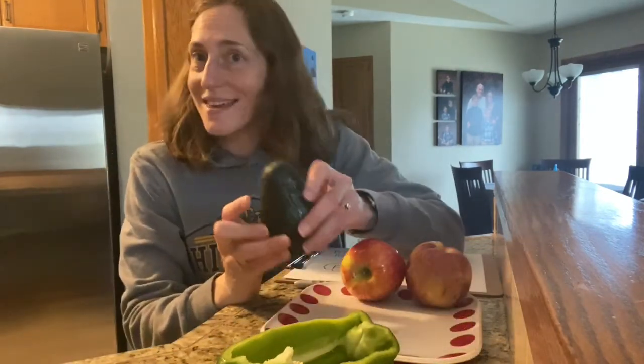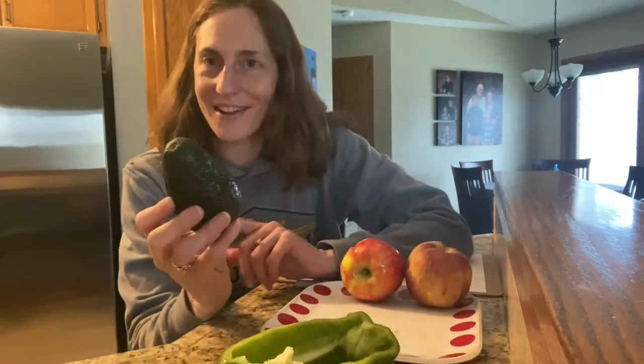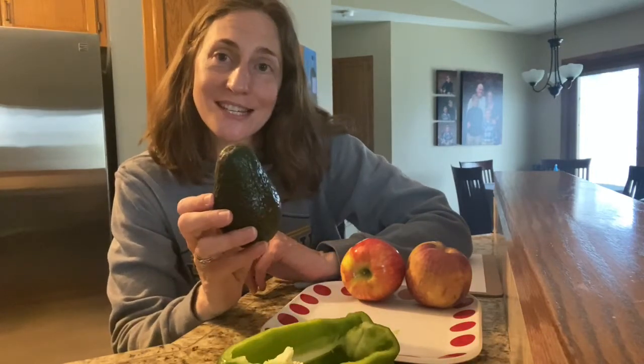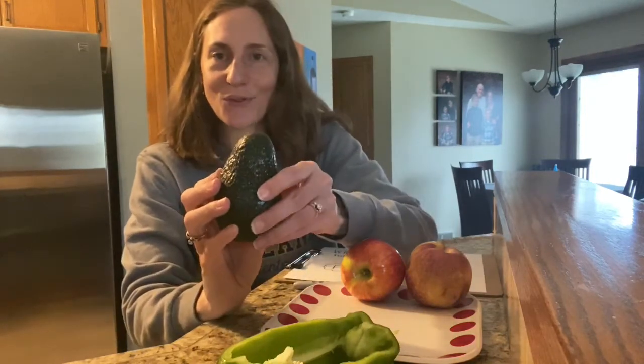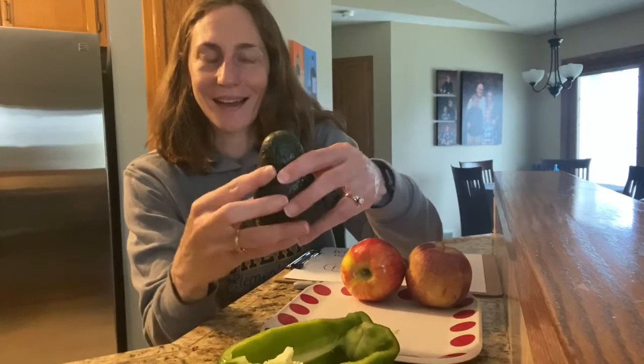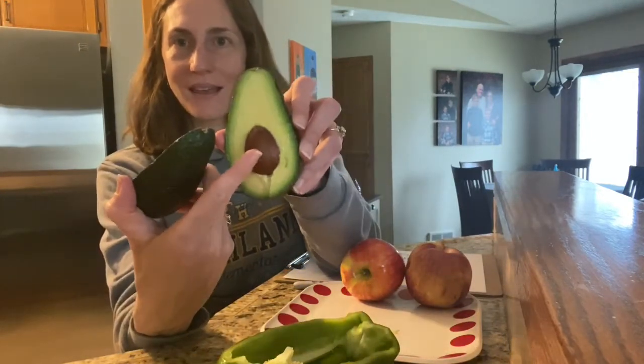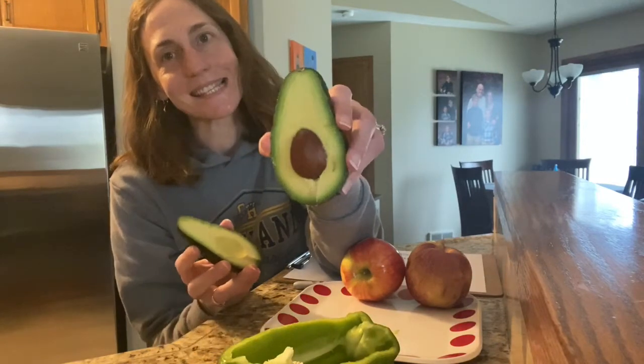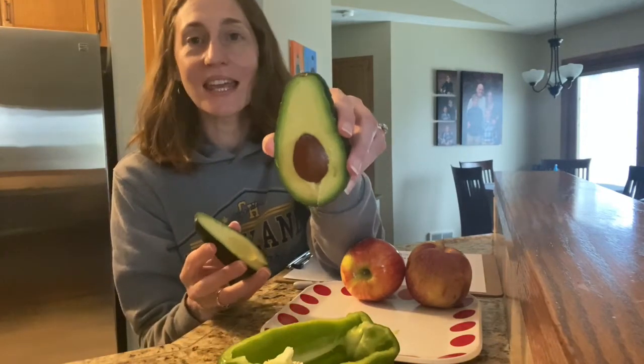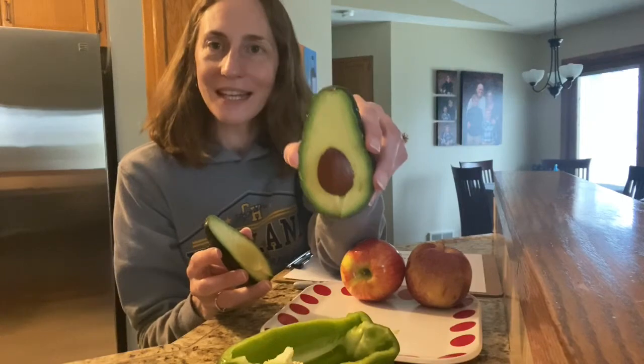All right, I cut open the avocado, which remember, the avocado is a fruit. What is inside of the fruit? Voila! What is that? If you said it's a seed, you are correct. It is the seed of the plant.